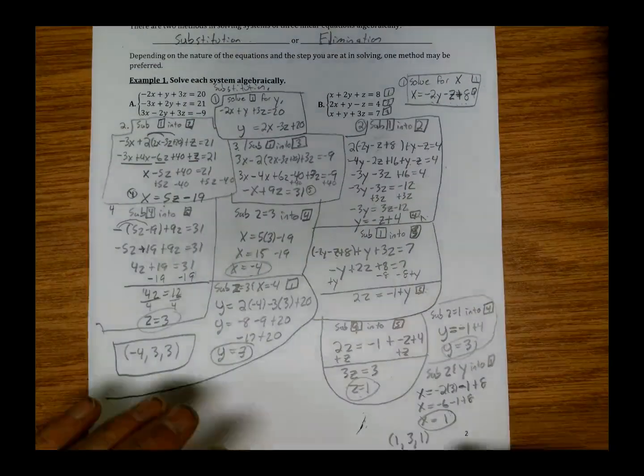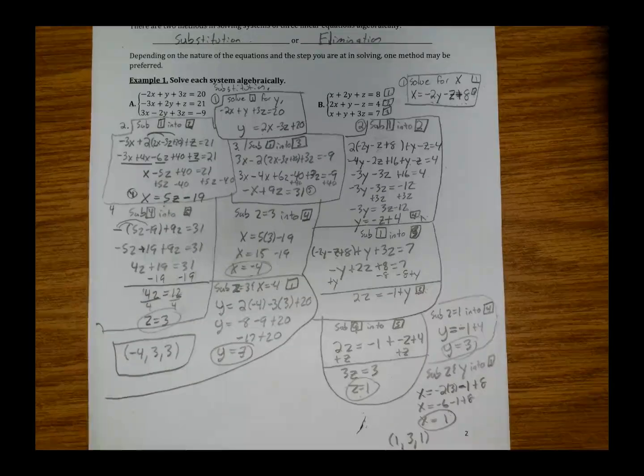So we can see that there is a lot of work. But we solved the system of equations with substitution.